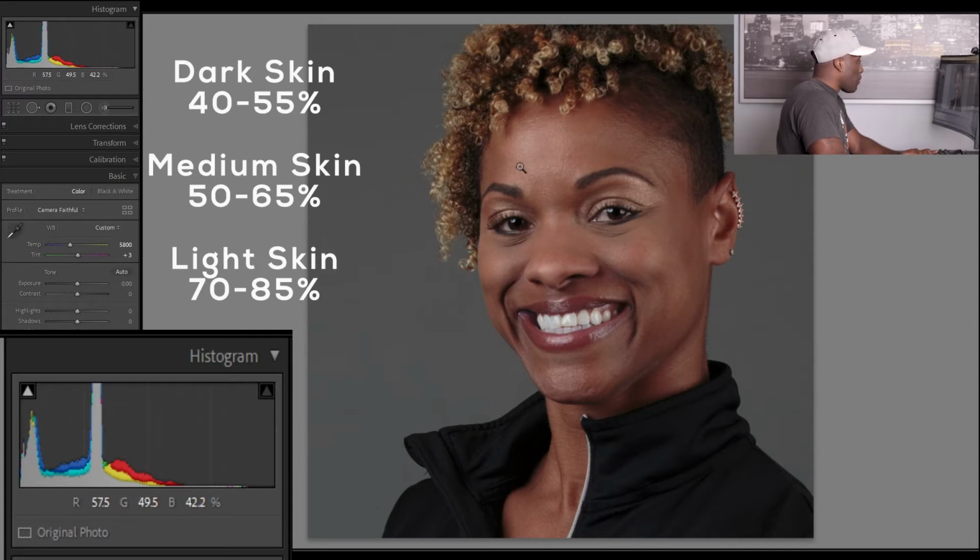So again, I want to make sure that I'm not going for a highlight. We want the exposure to be good, but we don't necessarily want to go for a highlight where it's going to be brighter than the overall skin tone for the subject. So this is a little hot. I typically wouldn't use this area right here. So I'm going to come down here to the cheek area. And you can see that we're hovering in the mid 50s, which isn't bad. I think it looks pretty good.